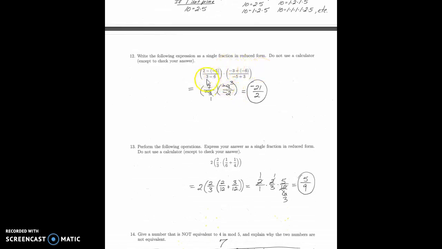12 and 13, I'm going to let you work out. If you have questions, let me know.